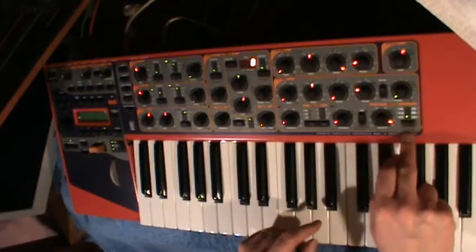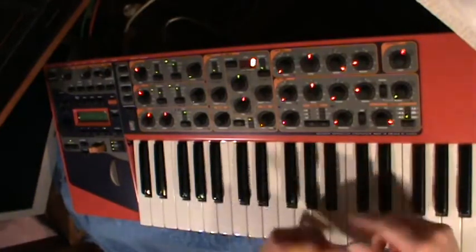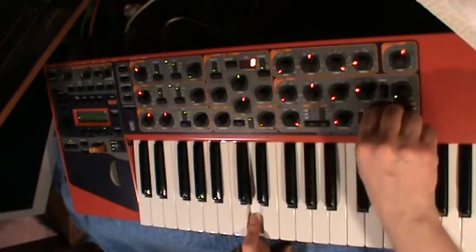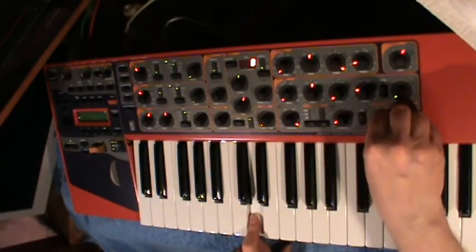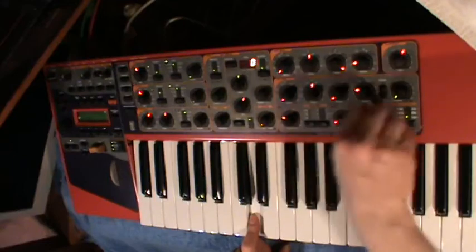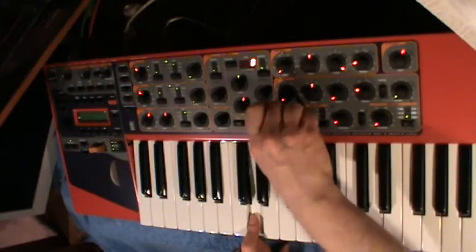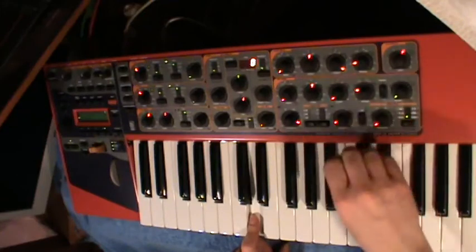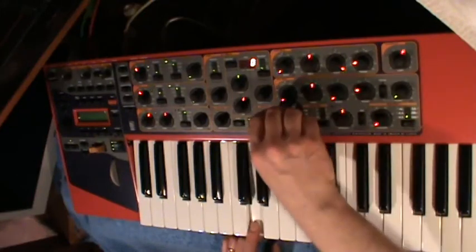The first setting is a low-pass filter and a band-pass filter in parallel. So if we listen here, you hear the band-pass filter. Here's the low-pass filter coming through. And both filters respond to resonance.